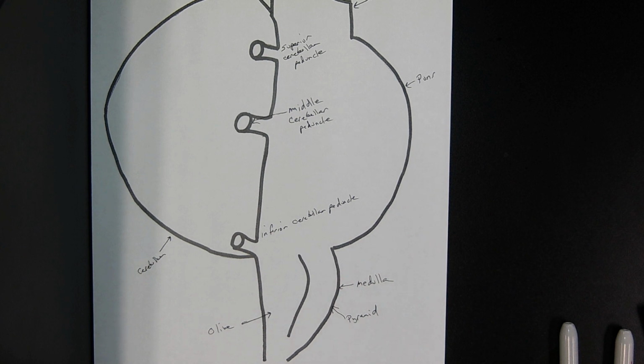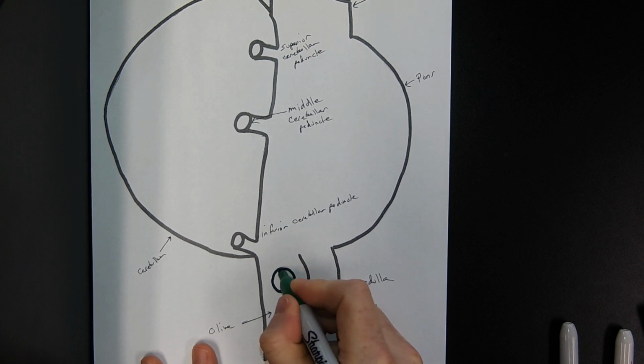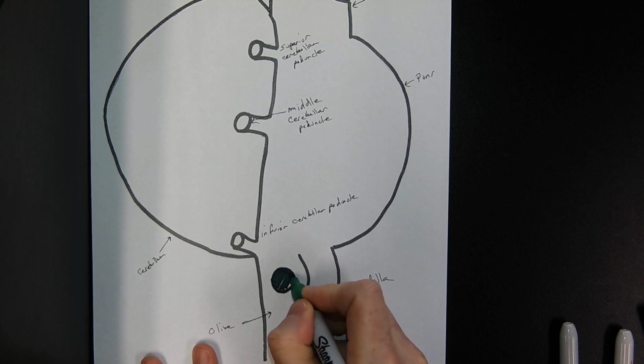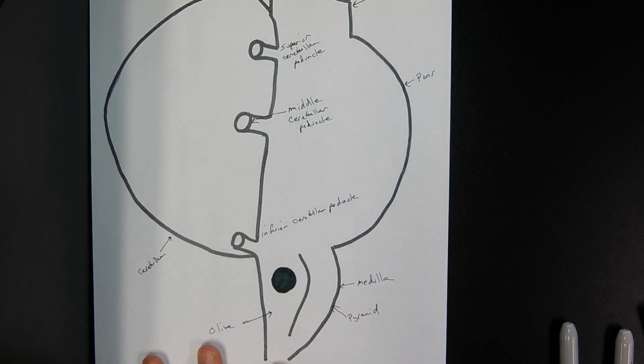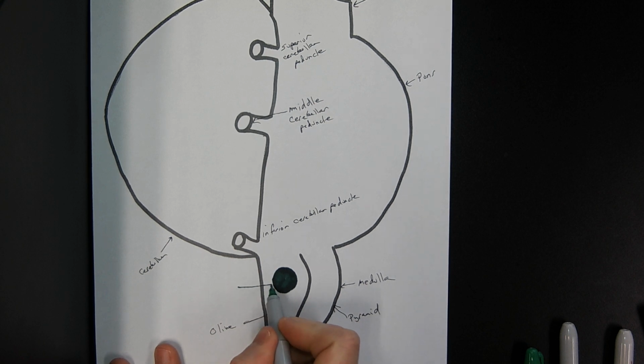Inside the olive, what makes that great big bump, there's a nucleus. It's a special nucleus that's associated with cerebellar function. You can see it's such a big nucleus, it makes a great big bump, and it's really important in motor learning.